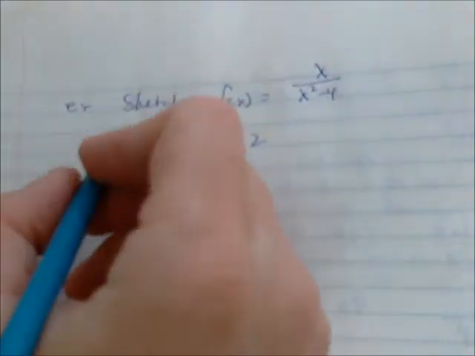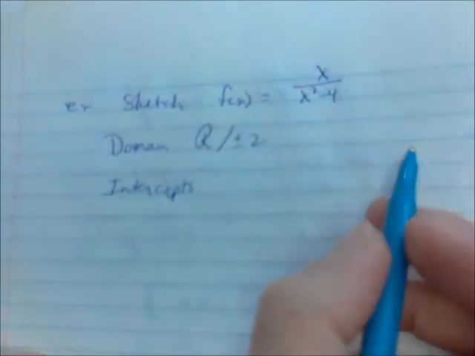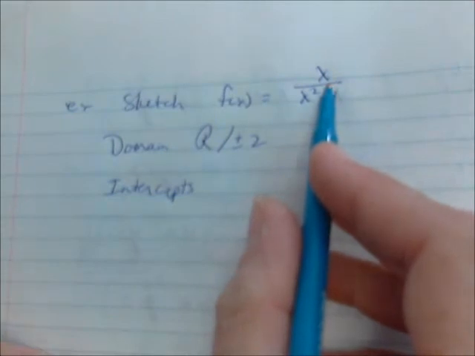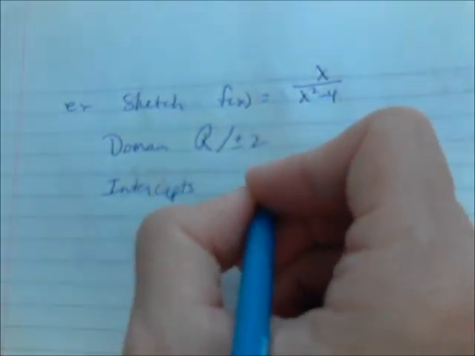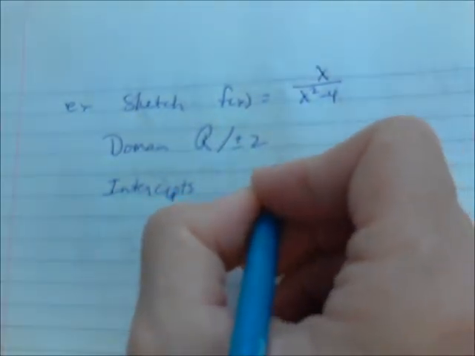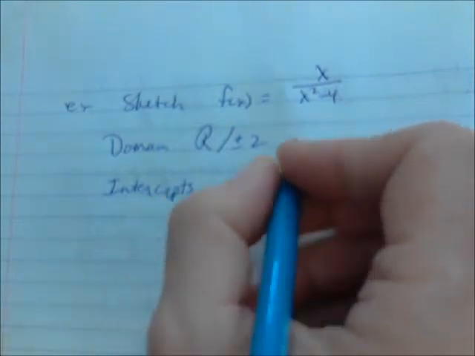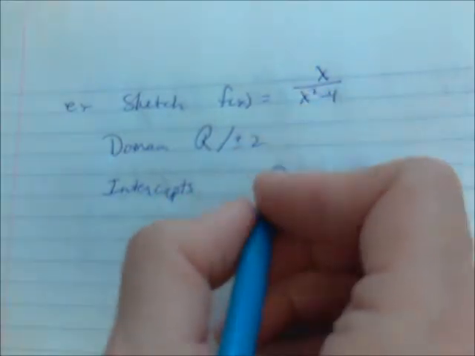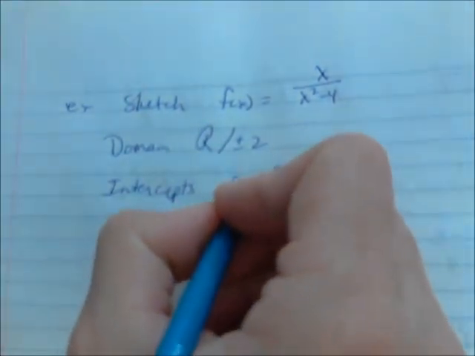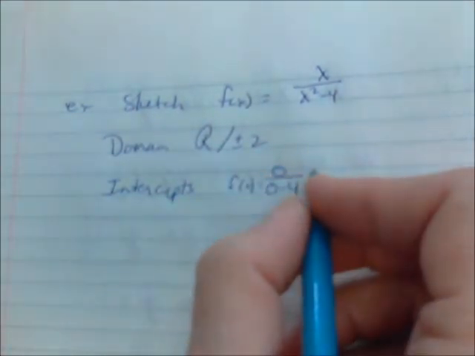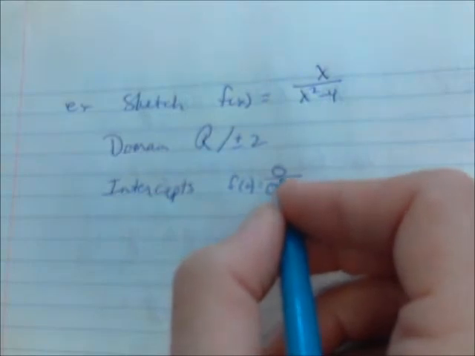Step 2 is finding the intercepts. If you let the numerator equal to 0, you'll find the x-intercept. So let's let x equal 0. So 0 over 0 minus 4 is f of 0. When you let x equal 0, you're finding the y-intercept.